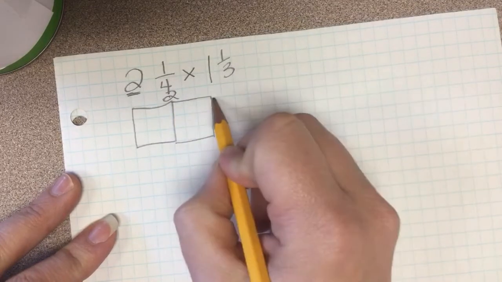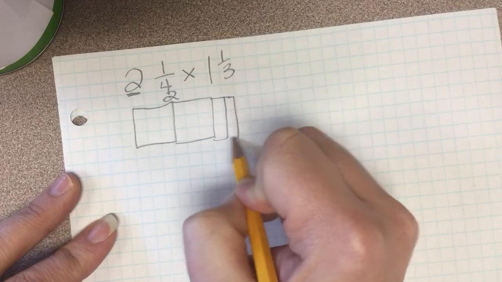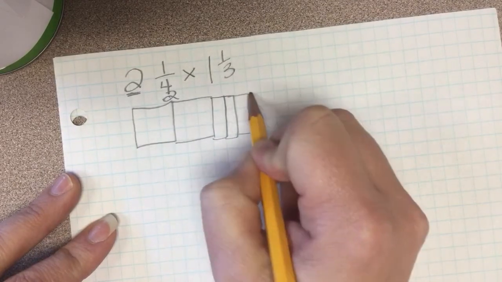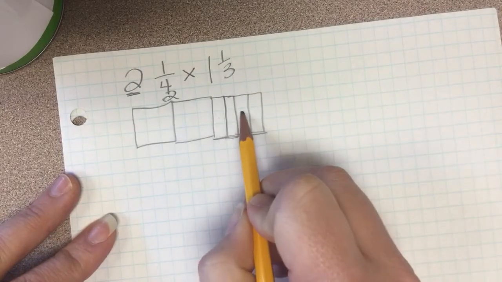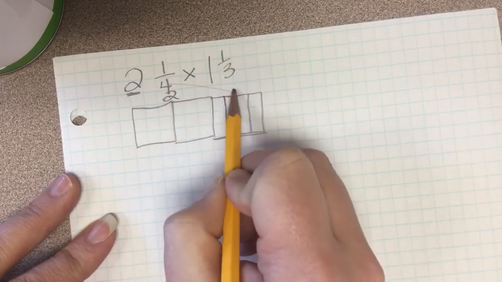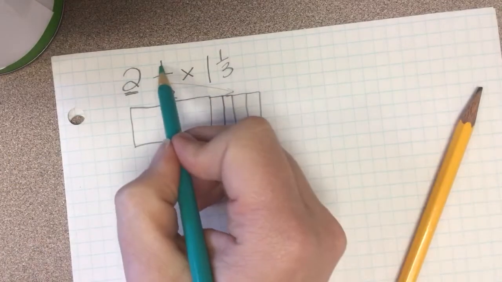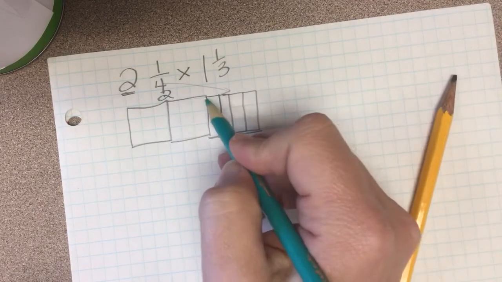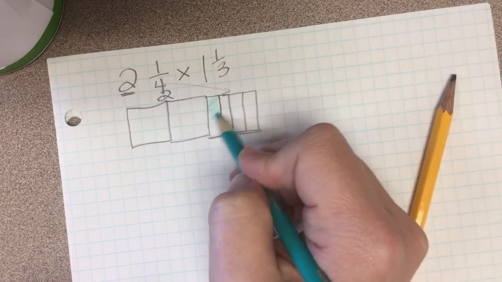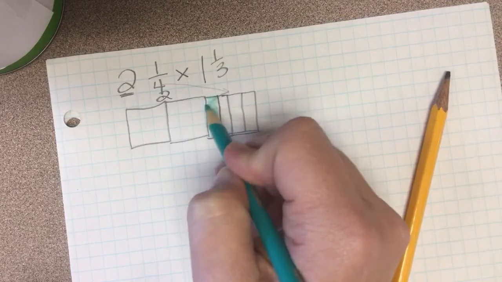Now I have to make fourths. So I have to make a box. Be 1, 2, 3, fourths. 1, 2, 3, 4. So fourths. I made them be fourths, but I'm only going to shade in one of them. Okay? So I have fourths, and I'm going to shade in one of them.